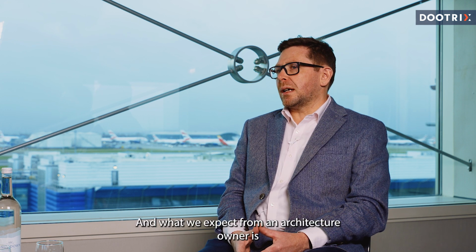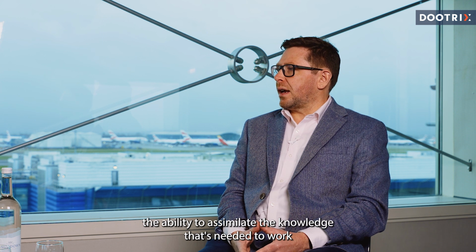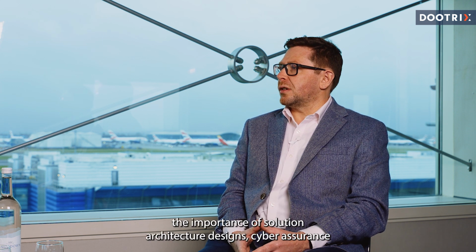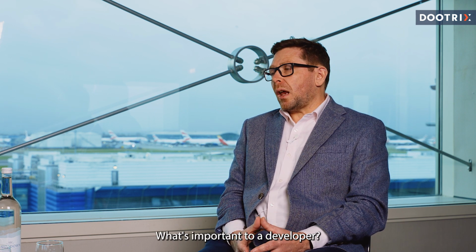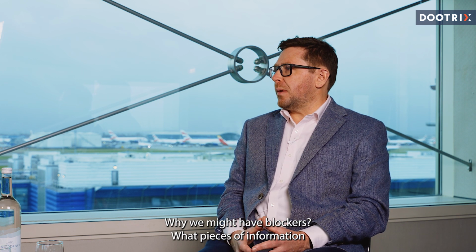And what we expect from an architecture owner is the ability to assimilate the knowledge that's needed to work in an enterprise environment, the importance of solution architecture designs, cyber assurance assessments, data protection assessments, all of those things that are needed to operate in a large organisation, but someone that also has a real appreciation of the development activities, what's important to a developer, why we might have blockers, what pieces of information are missing.